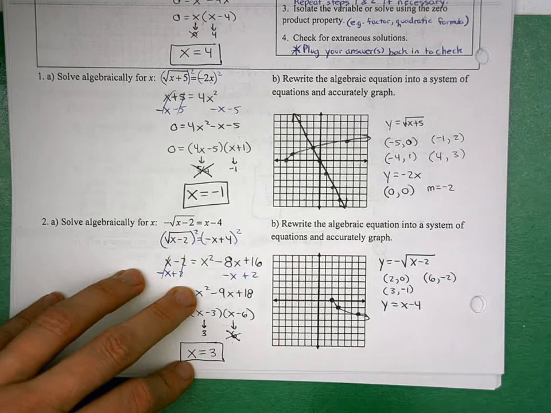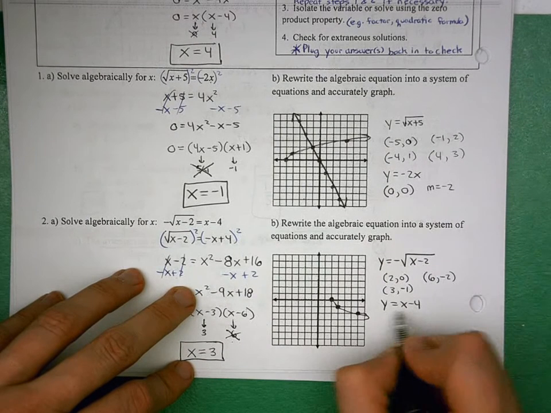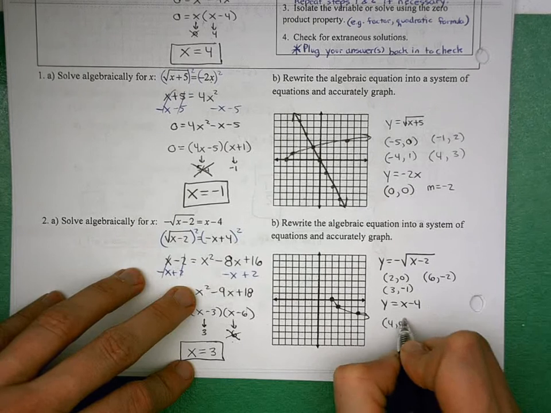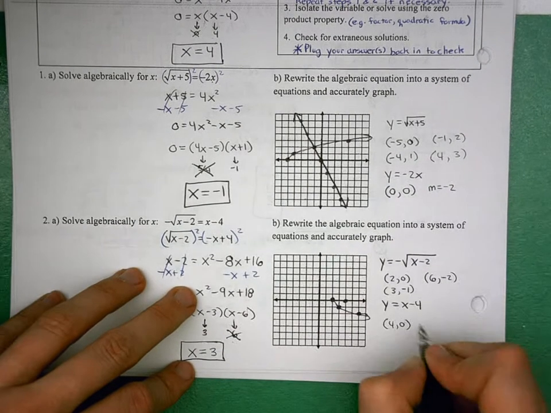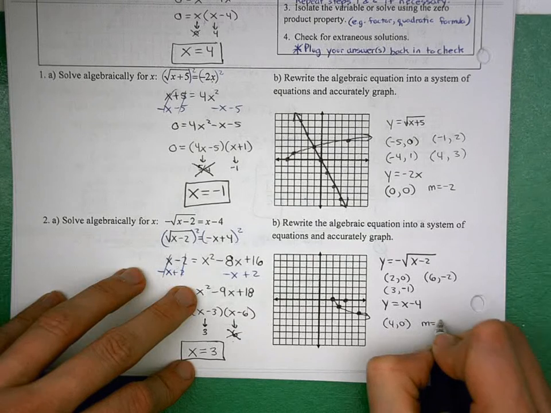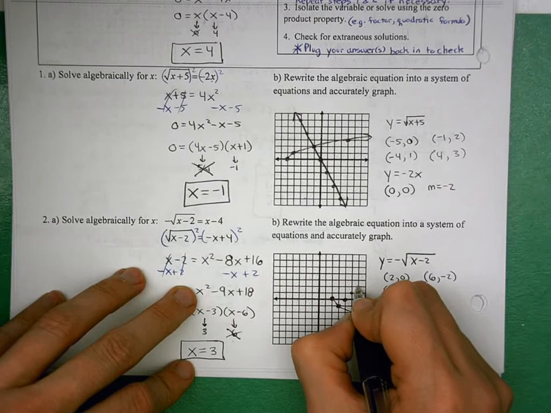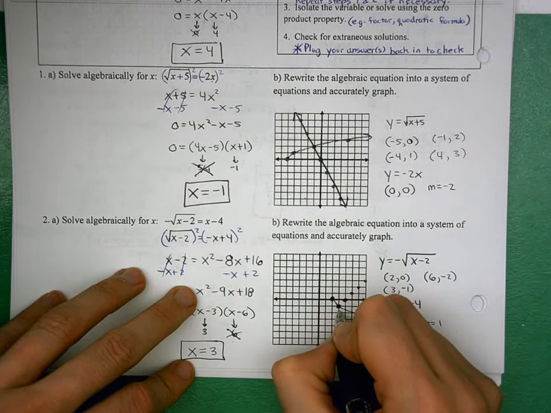This function starts at the point (4, 0) and then has a slope of 1. So we're going up 1 over 1, up 1 over 1, up 1 over 1, or down 1, left 1, down 1, left 1.